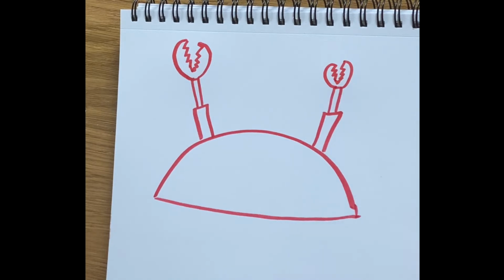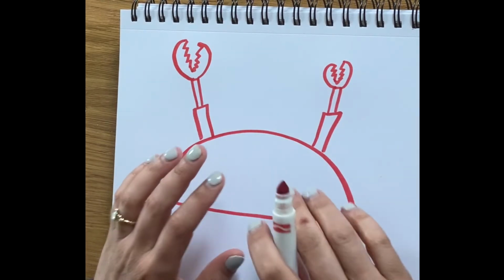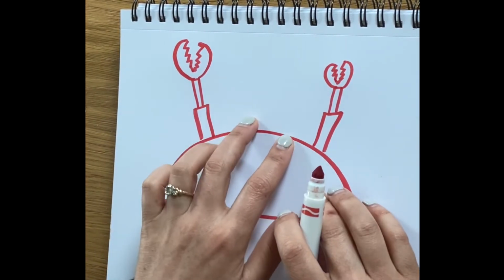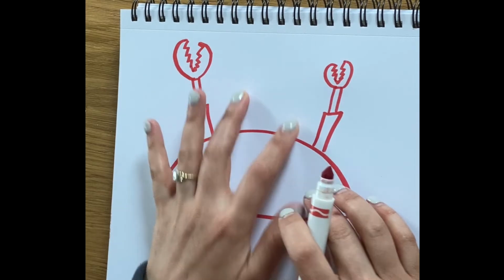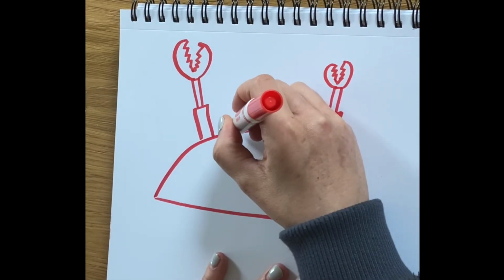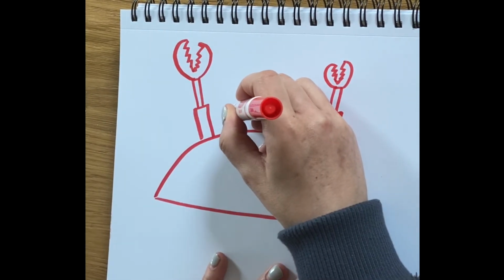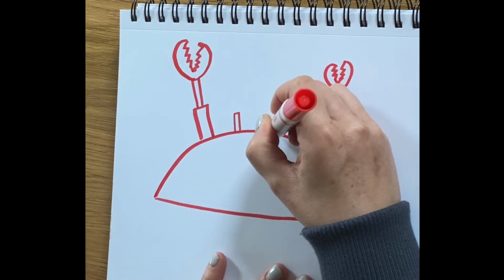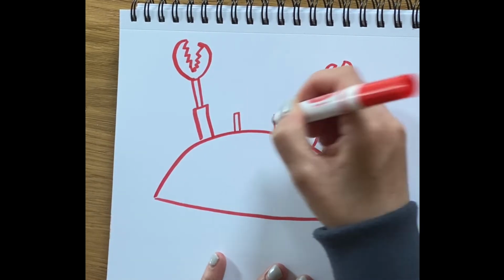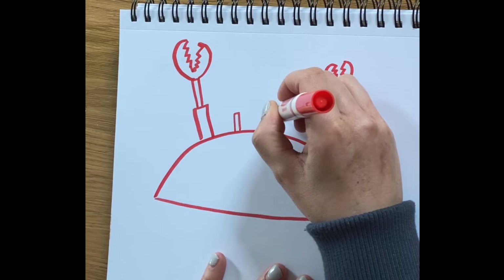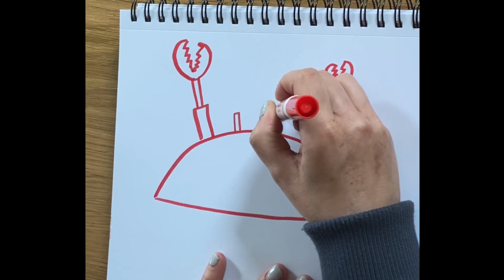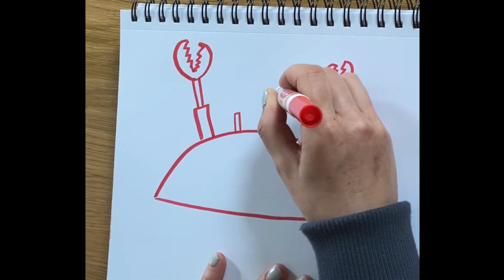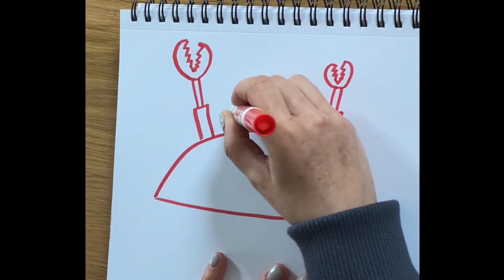Then we have to make our crab's eyes. And like we saw from the videos and from the pictures, their eyeballs are not on their body. Their eyeballs kind of stick up, and they do that so they can see all the way around. So here's what we're gonna do. We're gonna draw two rectangles sticking up like this, and then we can draw two circles.